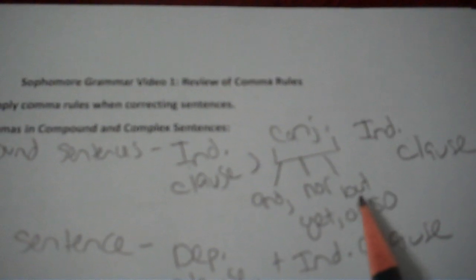A dependent clause is never going to start with one of the coordinating conjunctions, never. If you have a dependent clause, it's going to start with a subordinating conjunction. Another example could be while, after, before. Those are just examples of some subordinating conjunctions that can be used to begin a dependent clause.